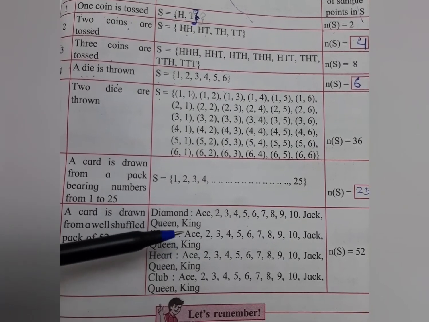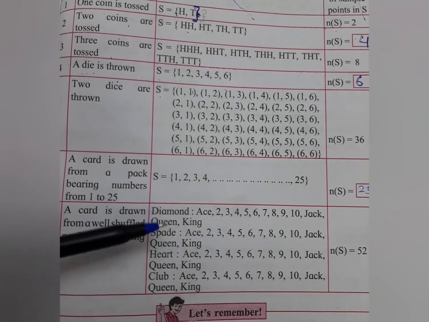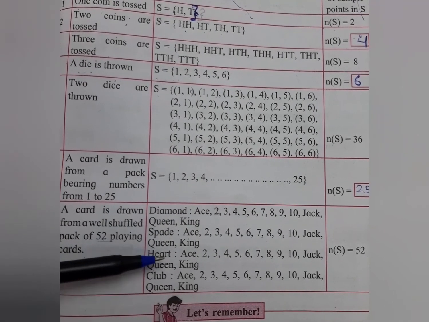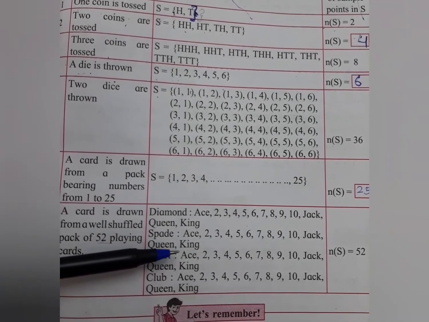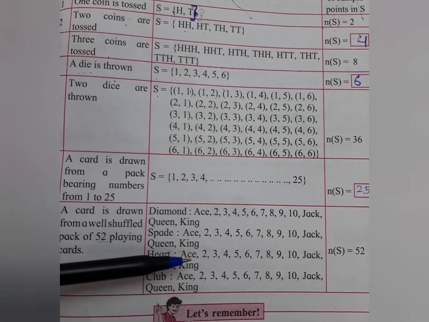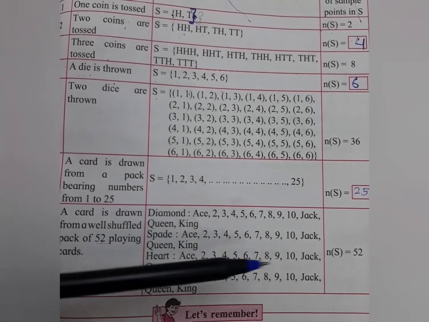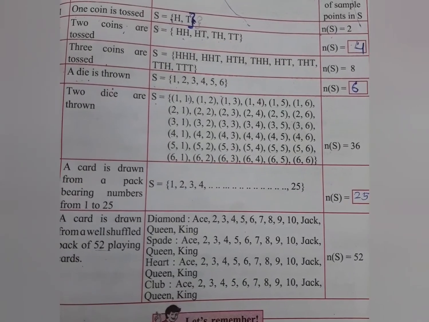Directly we can write when we have to write for diamond, we can write in this way. When we have the condition to write heart, we can write in this way. And when we have a single suit, we can write n(S) is 13. When we have them together, at that time we can write n(S) is 52.